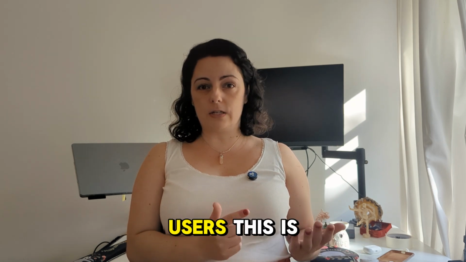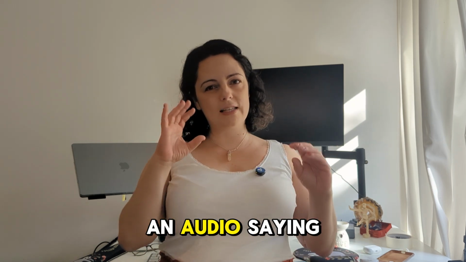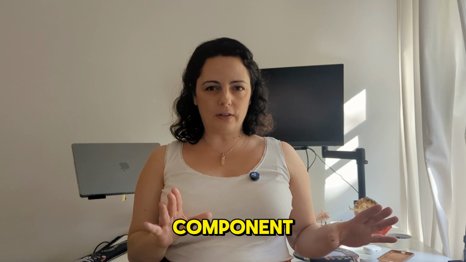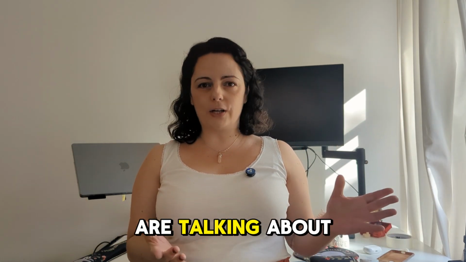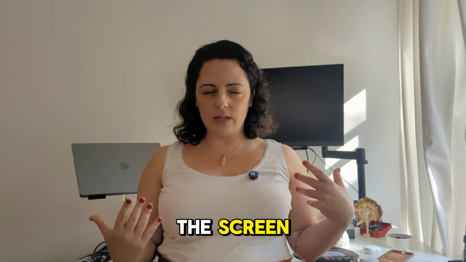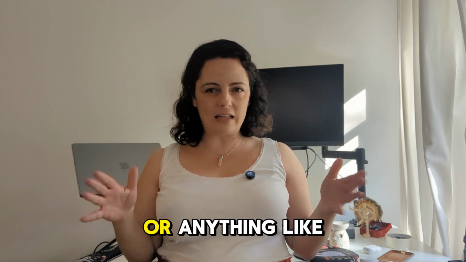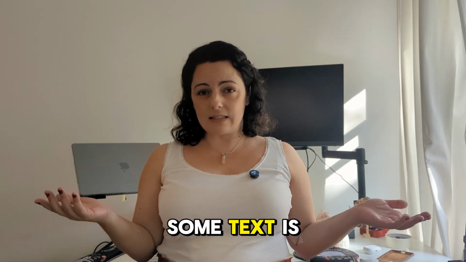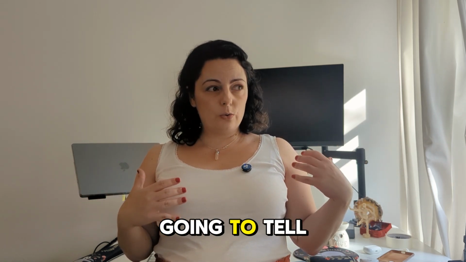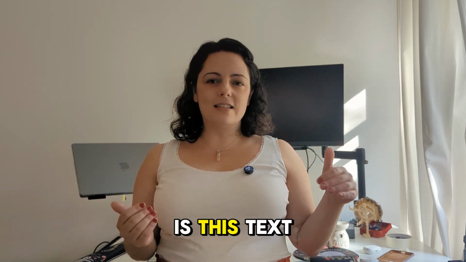But for blind users, this is going to play an audio saying what that component is, what this component does. So if we are talking about a text on the screen, like a label or anything indicating some text, it is going to tell the user what this text is.